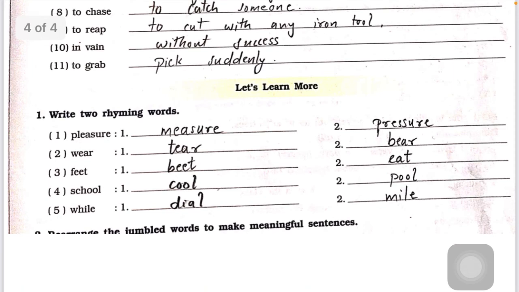Now rhyming words, write two rhyming words for each. Pleasure, measure, pressure. Wear, tear, beer. Fit, beat, eat. School, cool, pool. Wild, dial, mile.